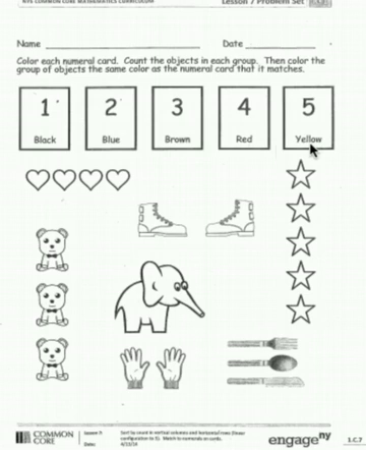Then what you're going to do is count each group of objects. For example, here I have 1, 2, 3, 4. I have 4 of these. So I'm going to look for the number 4 on my number cards. Oh, there's number 4. And number 4 is colored in red.